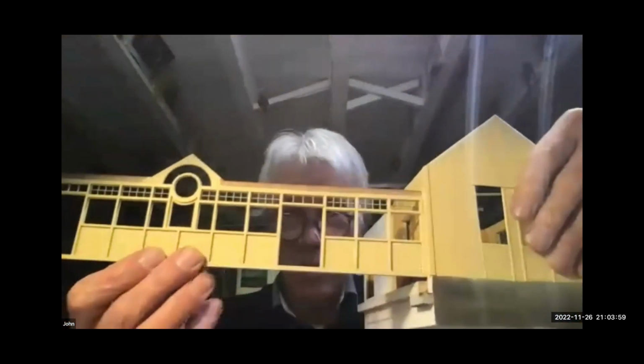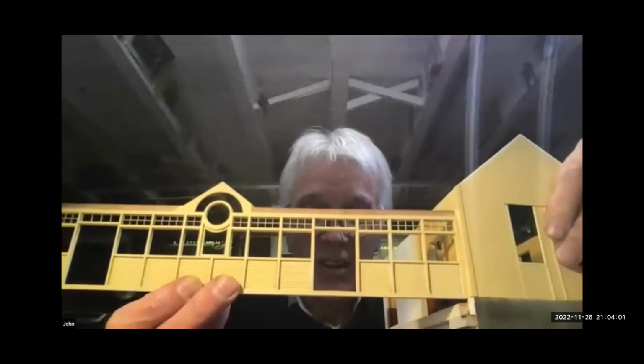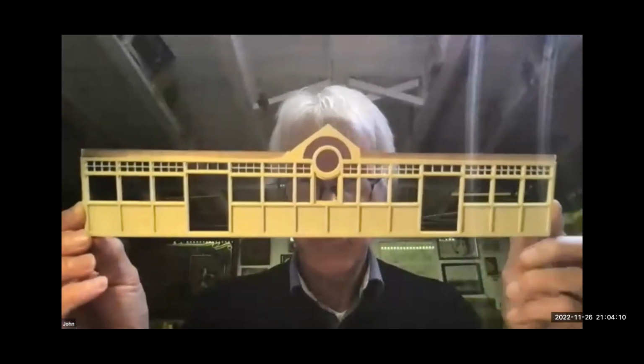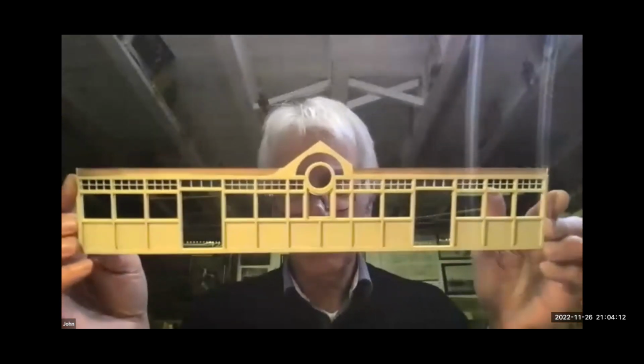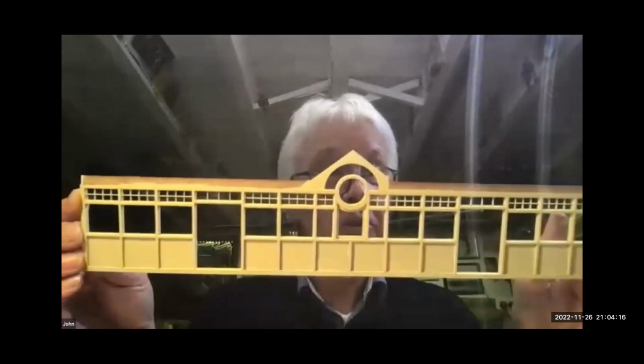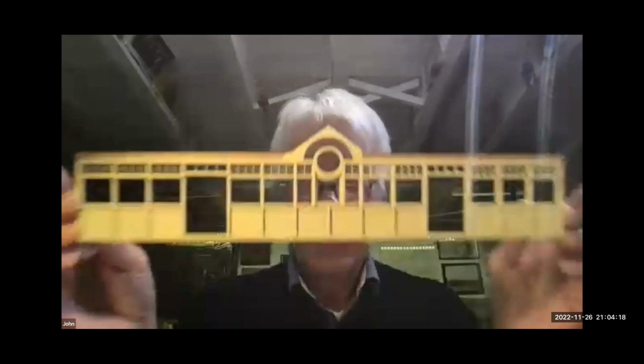Is that your model making? No, that's a friend of mine made it for me, shall we say. I drew it to scale. It's in Ken Hoole's book, the actual picture. So I've used that and drew it to scale, and she's cut it out for me. It's rather nice. And she's done some windows as well to match the originals, which I've got somewhere.